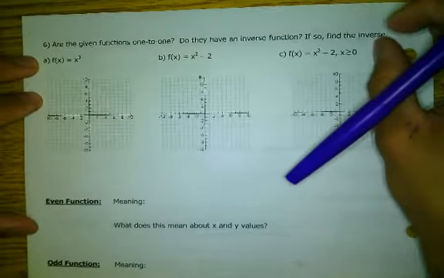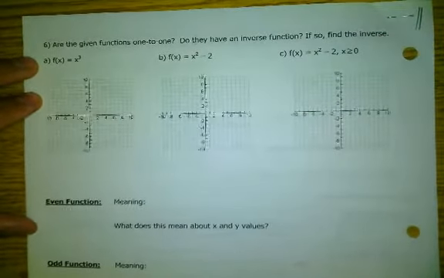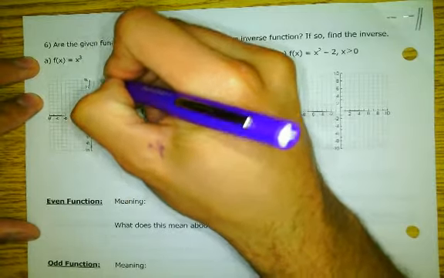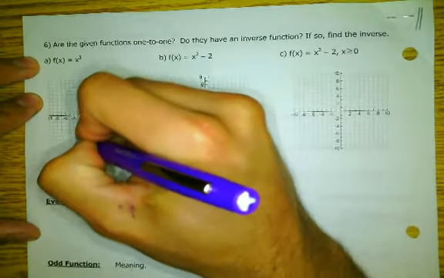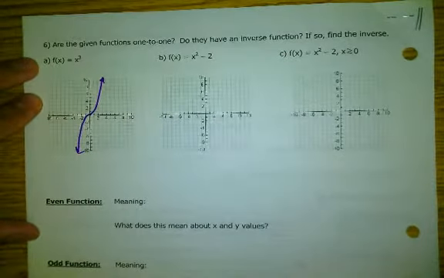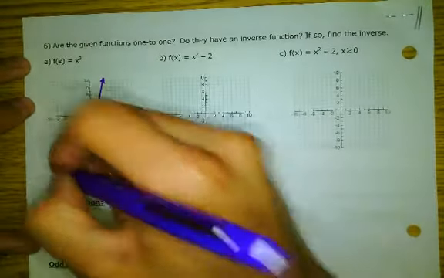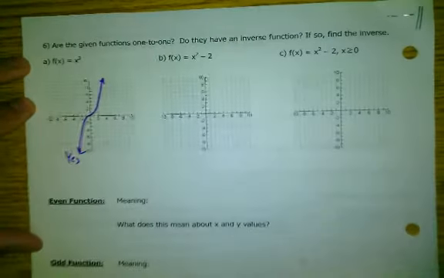So that would be x equals y to the third, therefore the inverse would be the cube root of x. Agreed? And I'm sure you can do that on your own, right? Part B, if I graph it like that, will this have an inverse? No inverse.